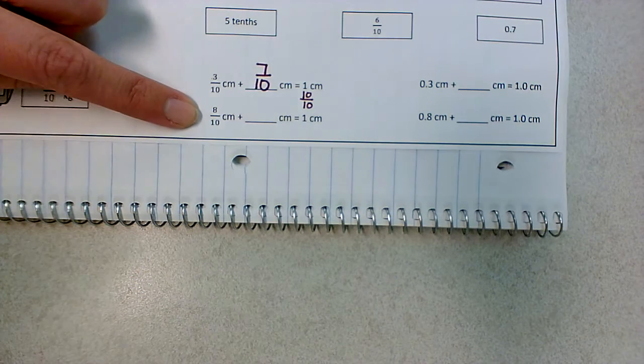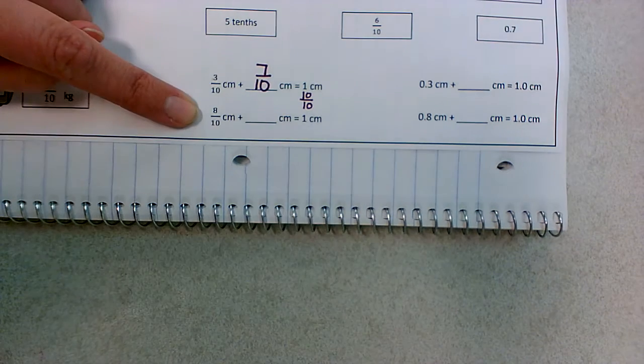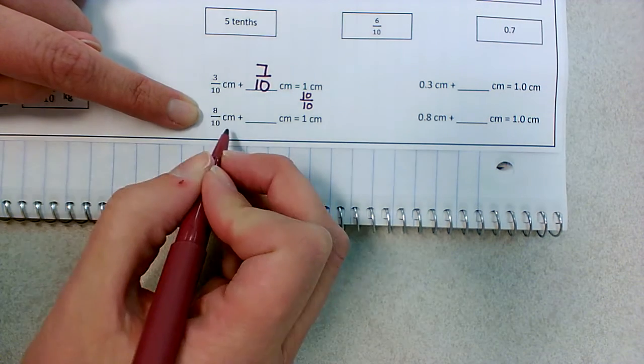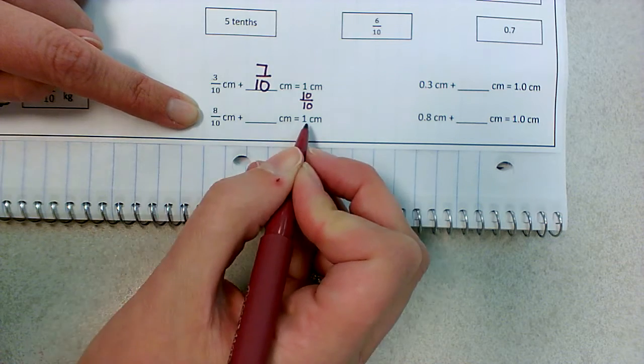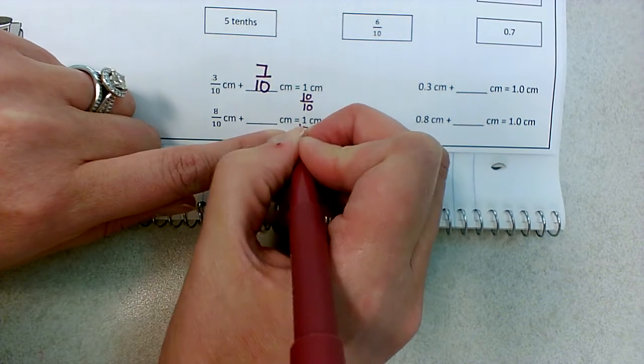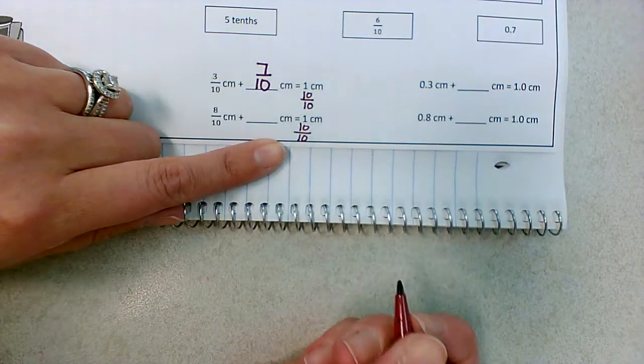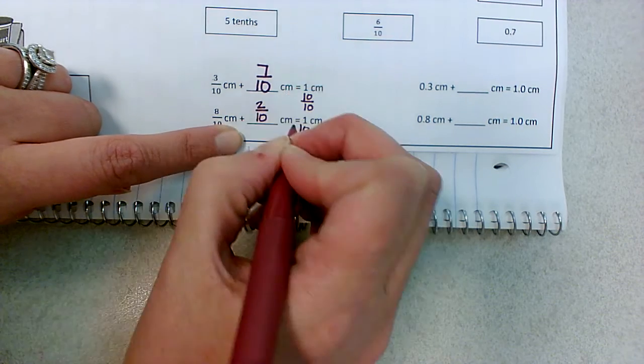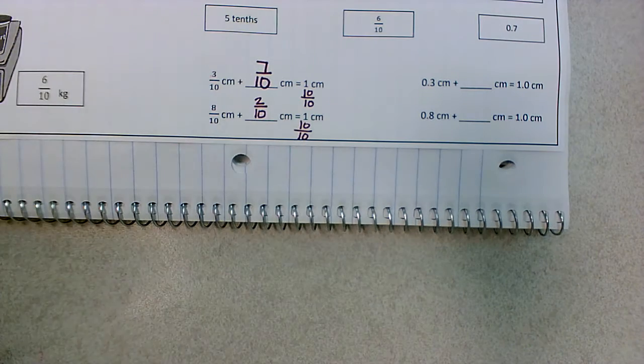So I have these all written in fraction form, so I want my missing piece to be written in fraction form. Again, now I have 8/10 centimeters plus something equals 1 centimeter. Well, I know I need to get to 10/10 centimeters, and so 8 plus 2/10 centimeters equals 1.